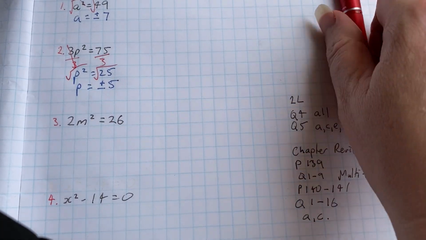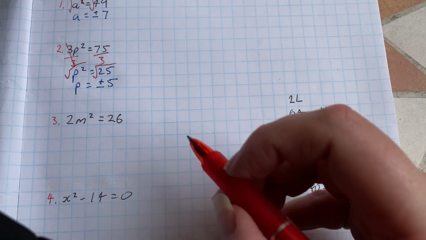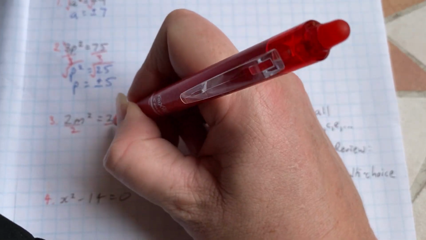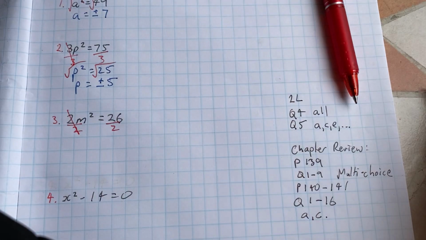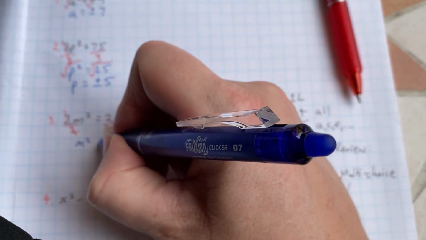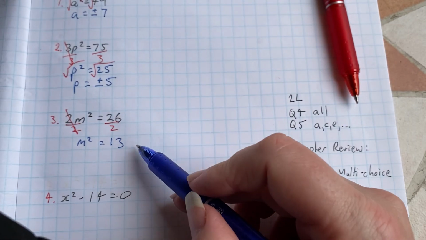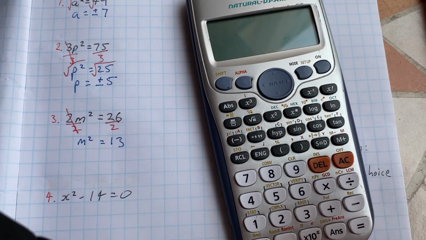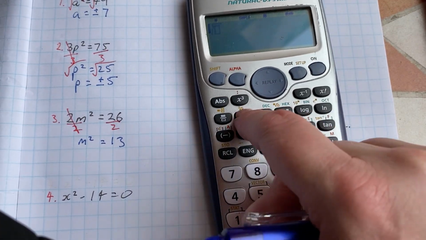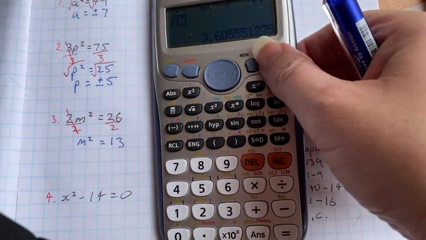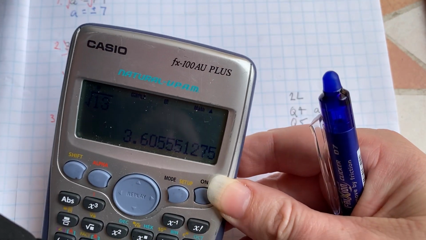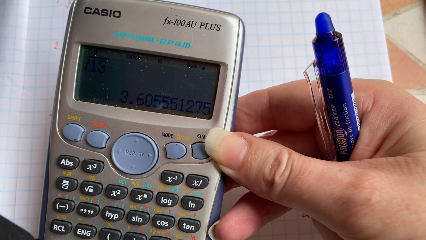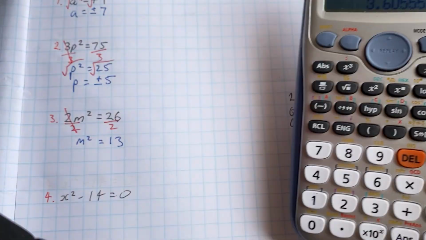Okay, this one is very similar, but you are going to see a little bit of a difference here. So divide by the 2 first. So m squared equals 13. Now 13 is not a square number. If you put that into your calculator, you're going to get a decimal. So square root of 13 is equal to 3.60555125.